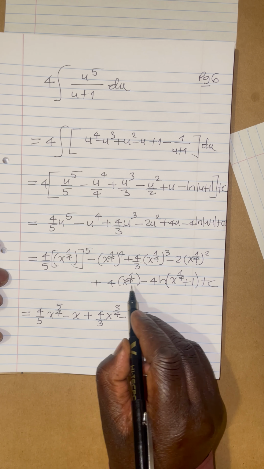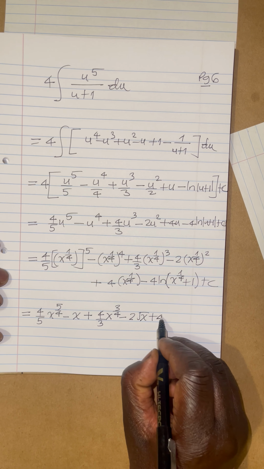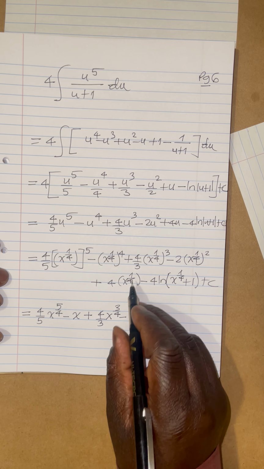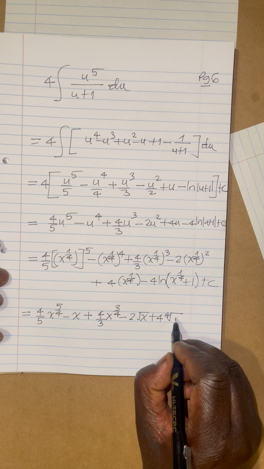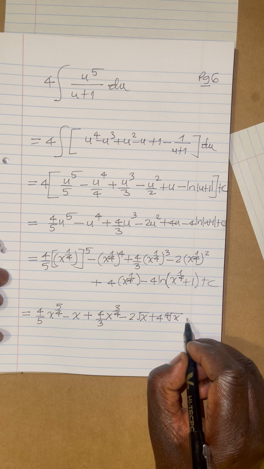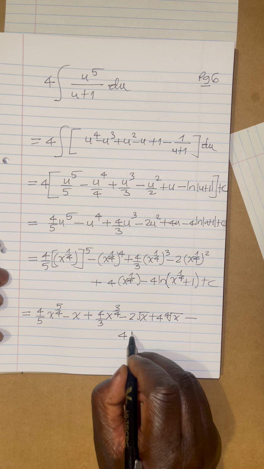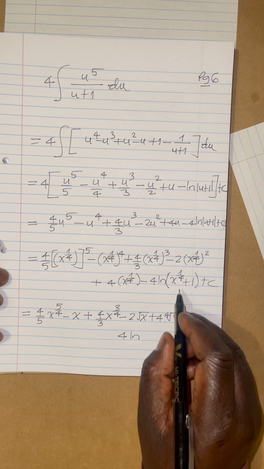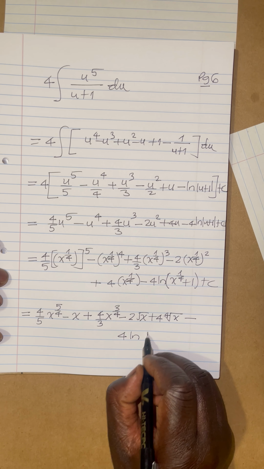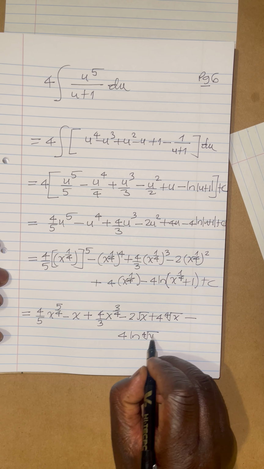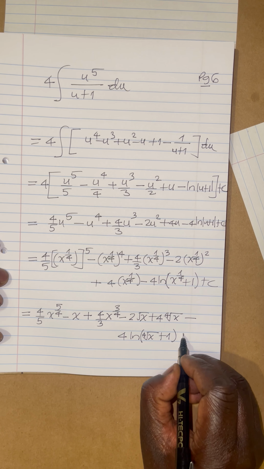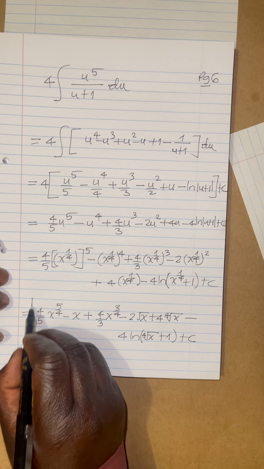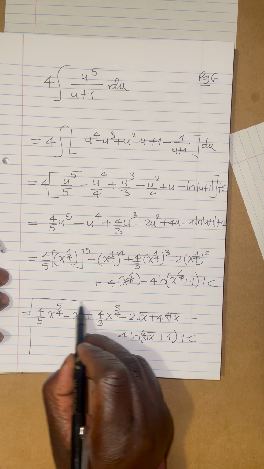And then I'm here plus 4, and I have x power 1 over 4, which is just 4th root of x. And then I have minus 4 times natural log of, I can keep this one the way it is, or I can write it as 4th root of x, like that, plus 1, and then I'm going to have to say plus c. So that is our final solution to integral number 2.